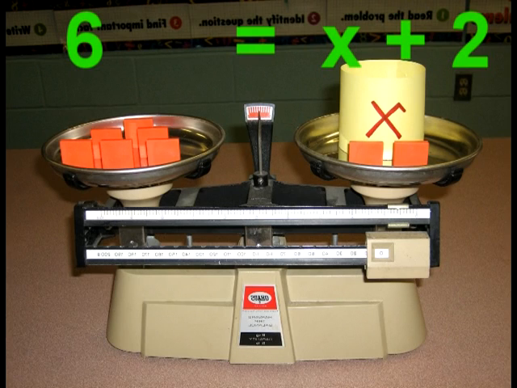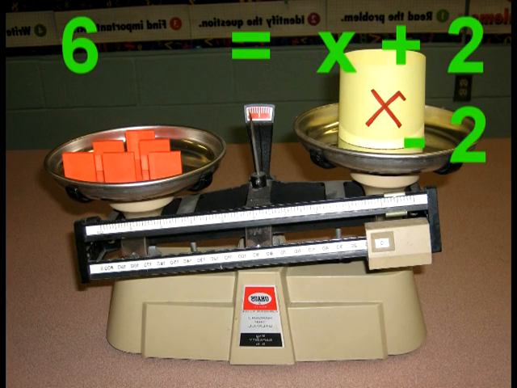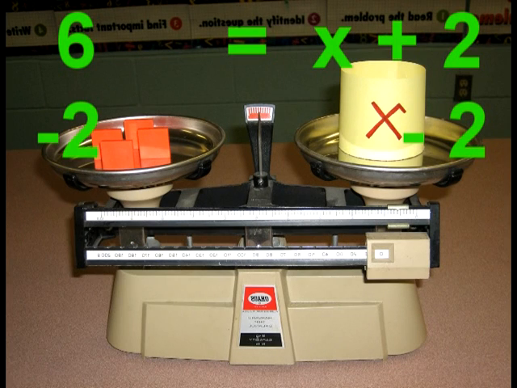But notice that when we remove 2, the scale becomes unbalanced. We don't want this in an equation. To fix this, we're going to have to remove 2 from the other side as well. Now the equation is balanced. And since x is alone, we can see the answer. X equals 4.